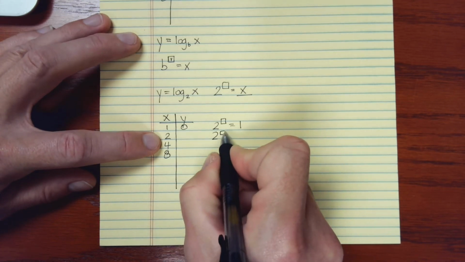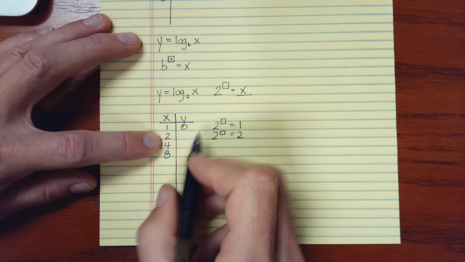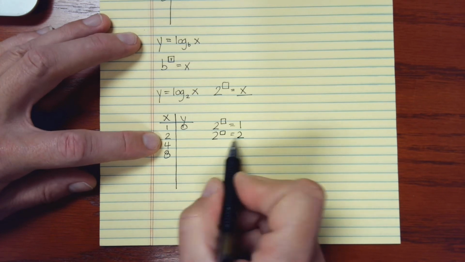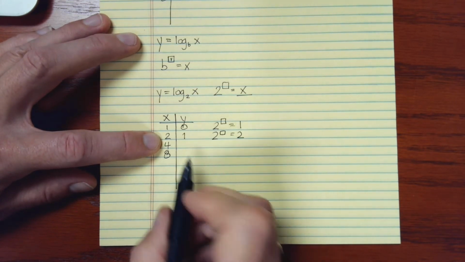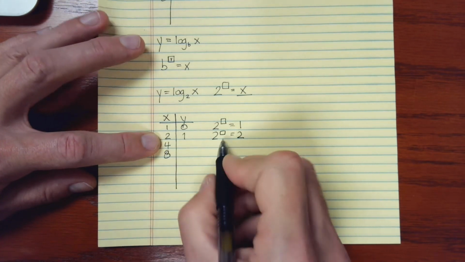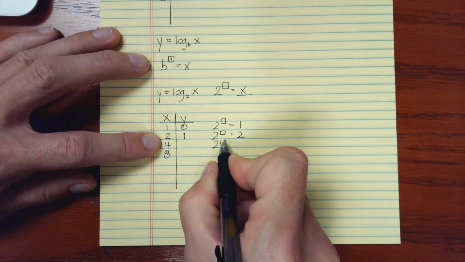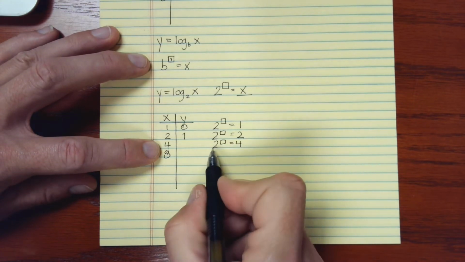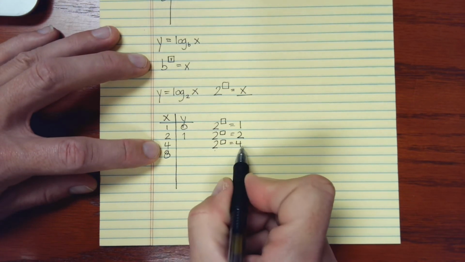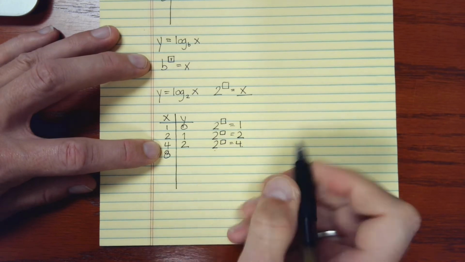To what power do I raise 2 to get the result of 2? In order for this to be a true statement, I would have to put a 1 in this position. 2 to the first power is 2. And next, to what power would I raise 2 to get a result of 4? I would square 2 in order to get 4, so this must be 2.